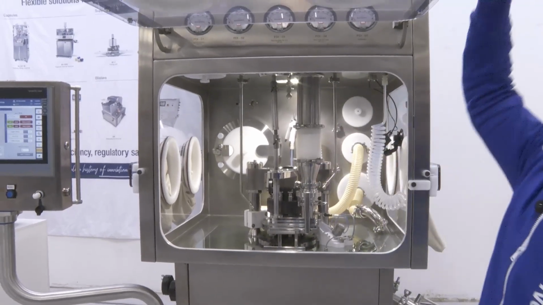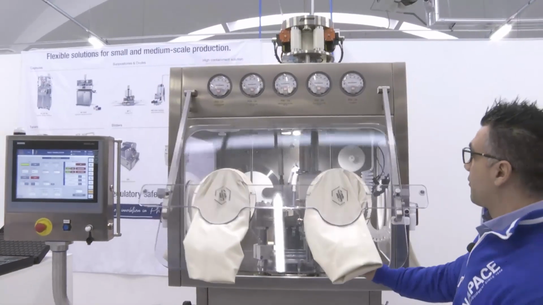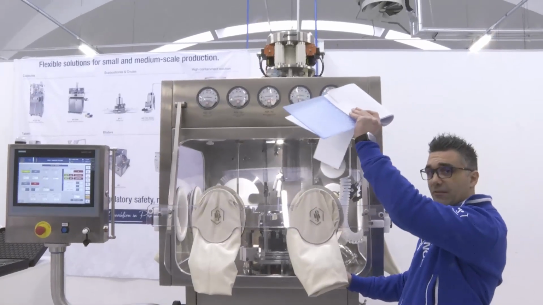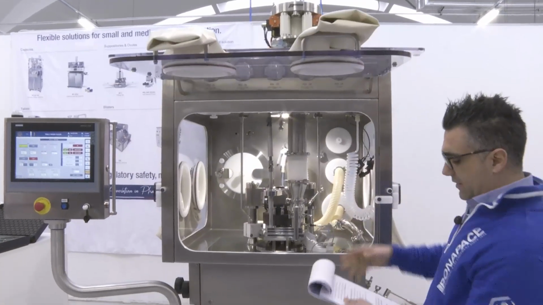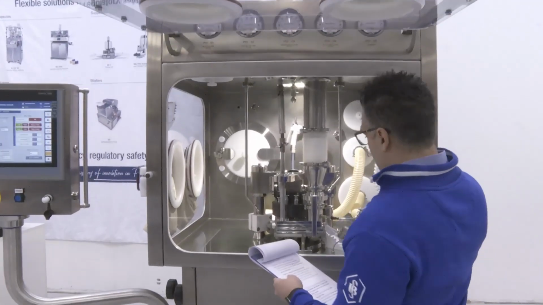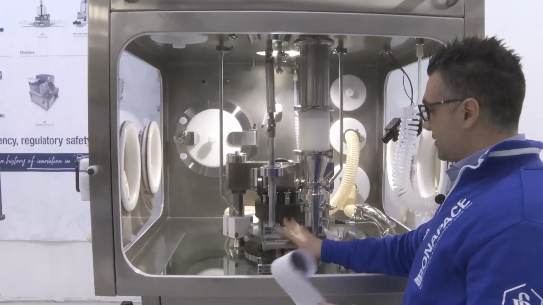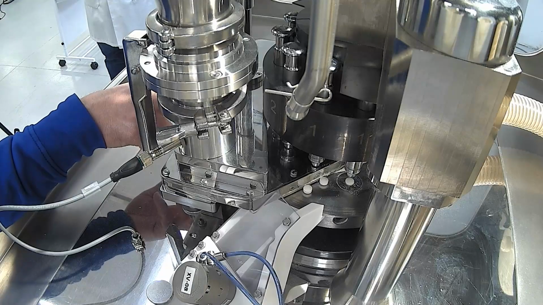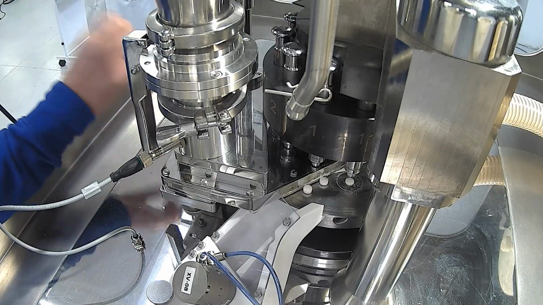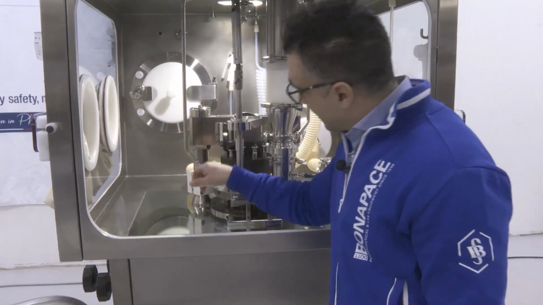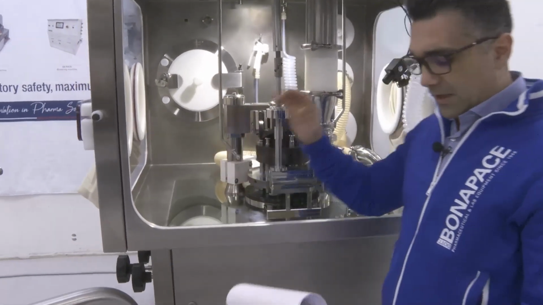The product comes inside the machine from the butterfly valve, as I showed you before. After that, the product arrives at the feeder station. The feeder station has inside a star with a blade that transports the powder and the product directly inside the die.